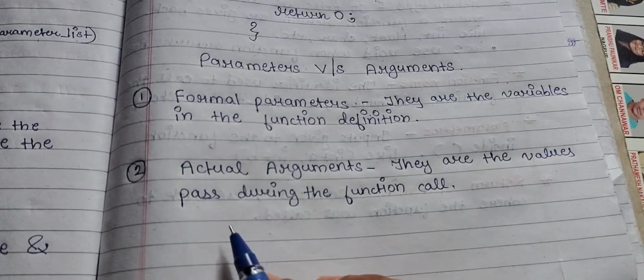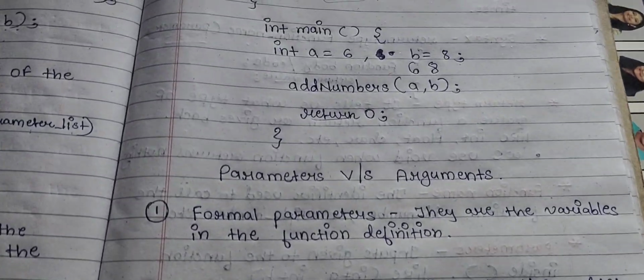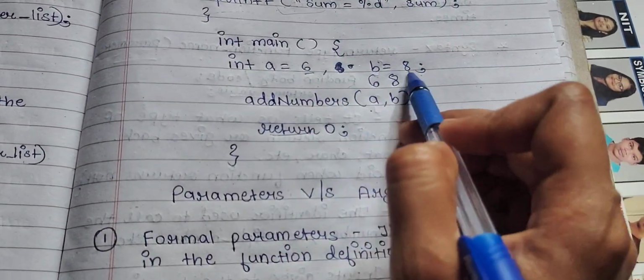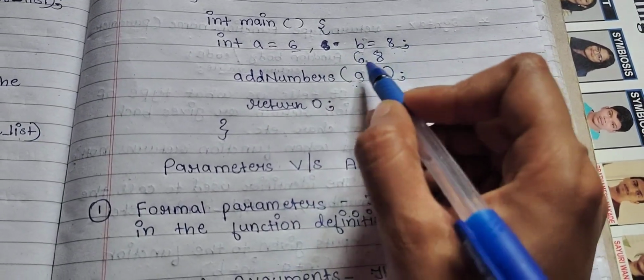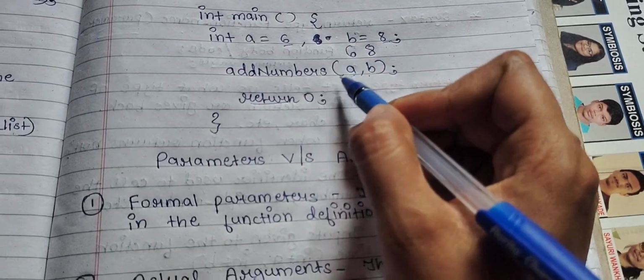They are the values passed during the function call. That means here we see 6 and 8. The value of a is 6 and b is 8. So 6 and 8 are the arguments inside the function call.